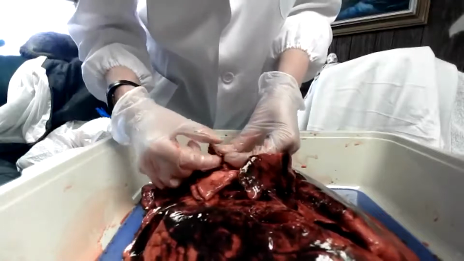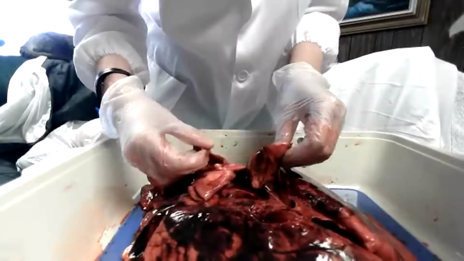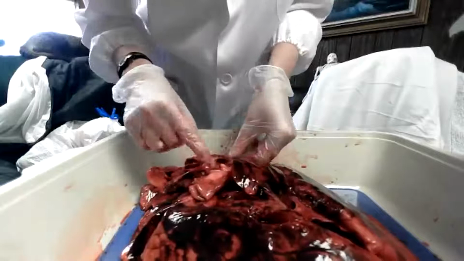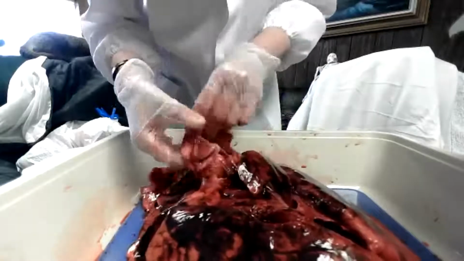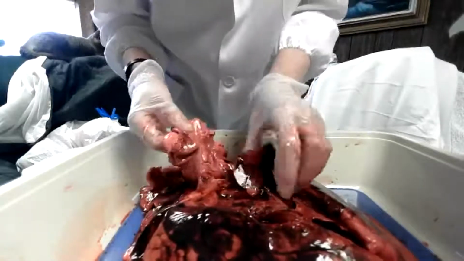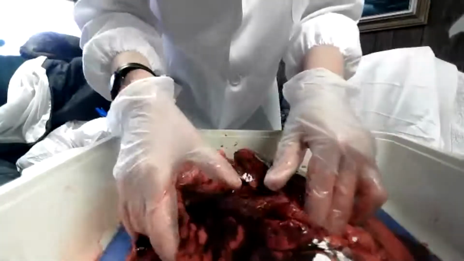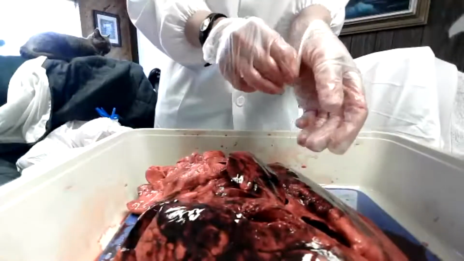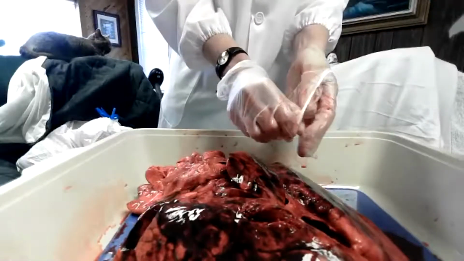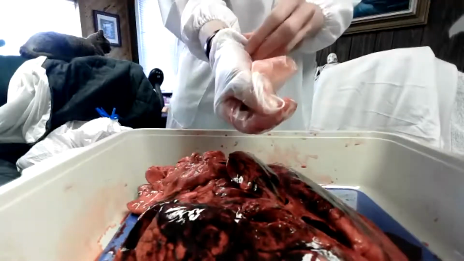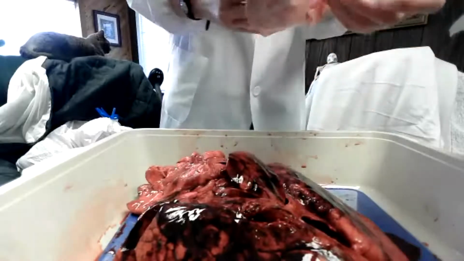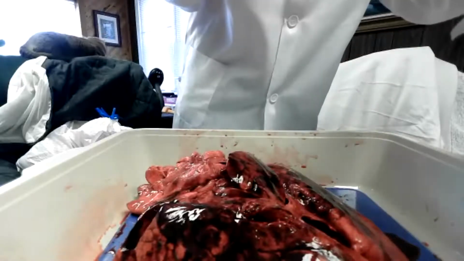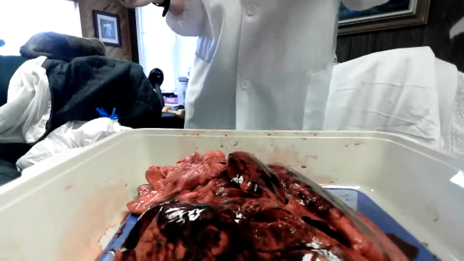I have another pair, so I don't think I'm going to. But she's gone to get me another pair, because I'm going to try to blow up the lungs. We'll see how well this works. Sometimes it works great, other times it doesn't work at all.